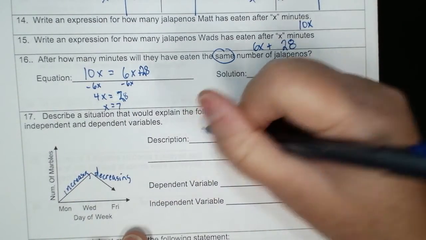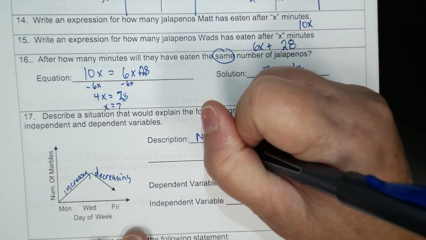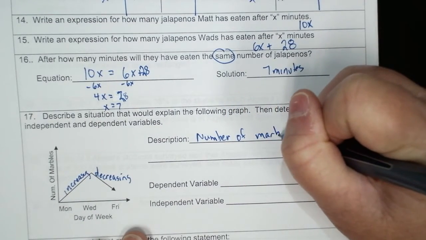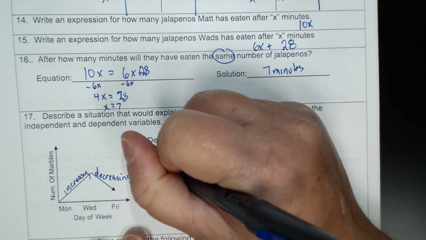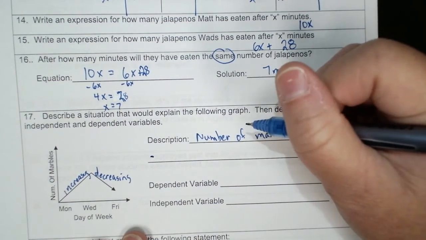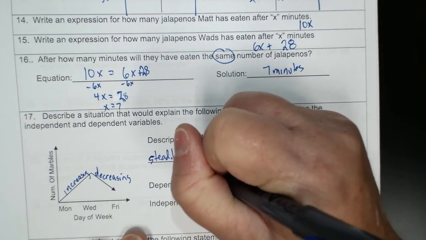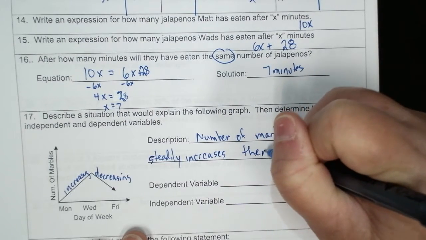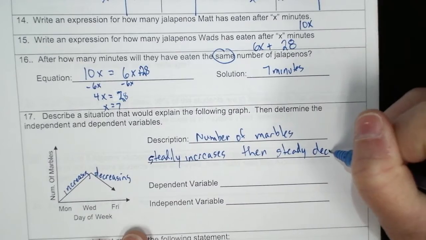So a description is: the number of marbles steadily increases, then steadily decreases.